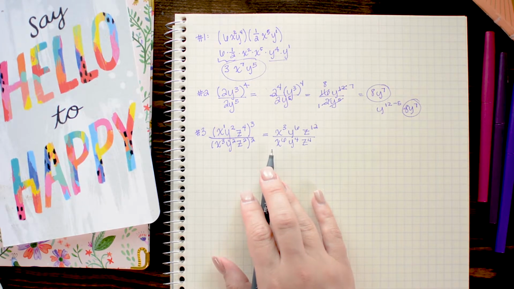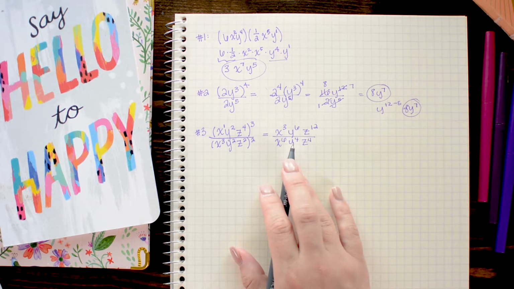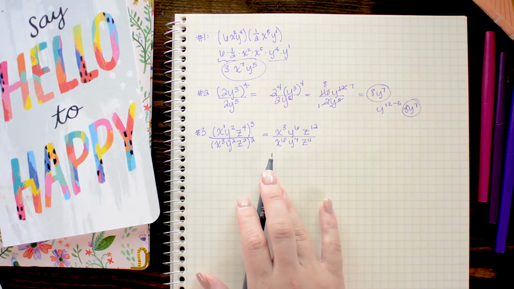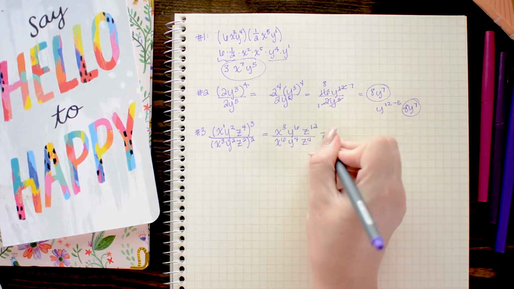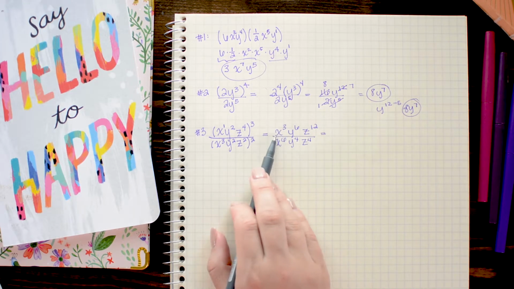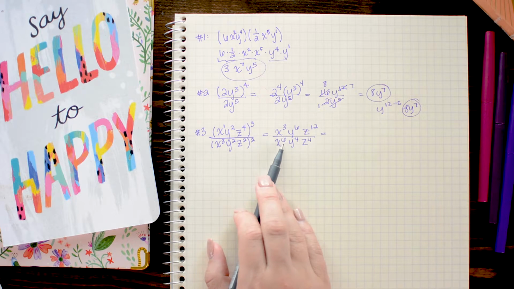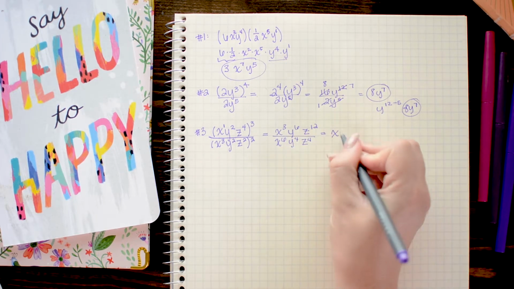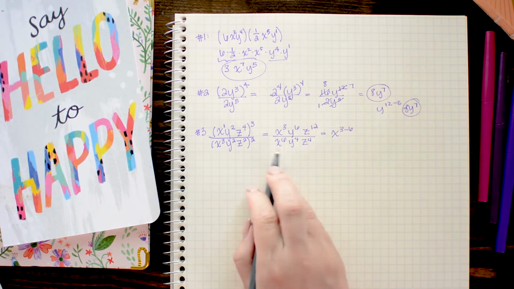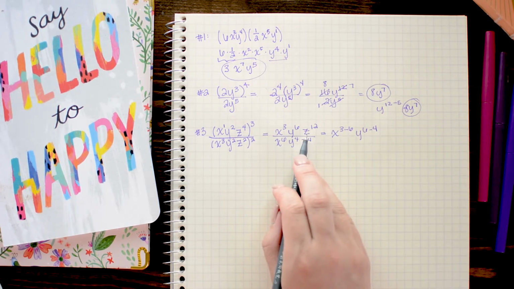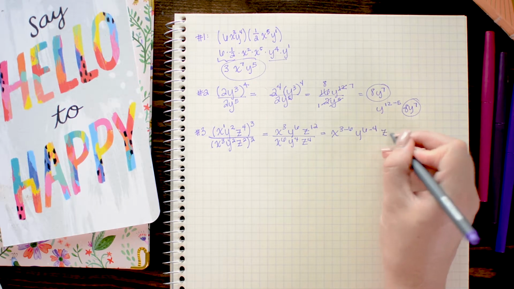Okay, now we can do our process of either subtracting or canceling. I showed you canceling in the last one, so let's go ahead and subtract this time. When I do that, I'm going to just take the value in the numerator and subtract from it the exponent of the corresponding value in the denominator. So for the first one, I'm going to have x to the 3 minus 6, and I'll have y to the 6 minus 4, and lastly z to the 12 minus 4.